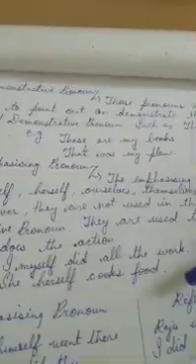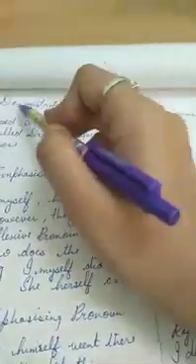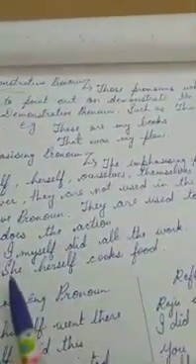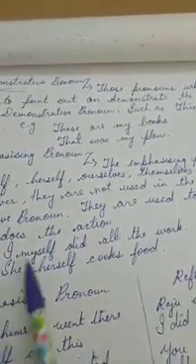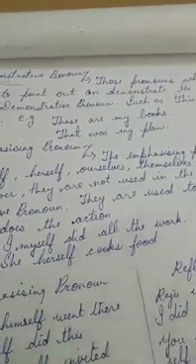Now next we have demonstrative pronoun. Student, what is demonstrative pronoun? This pronouns demonstrate something, means to point out something. Like I'm pointing out. How many words are there? Count it. 1, 2, 3, 4. There are 4 words, na? Means we'll say these are 4 words.